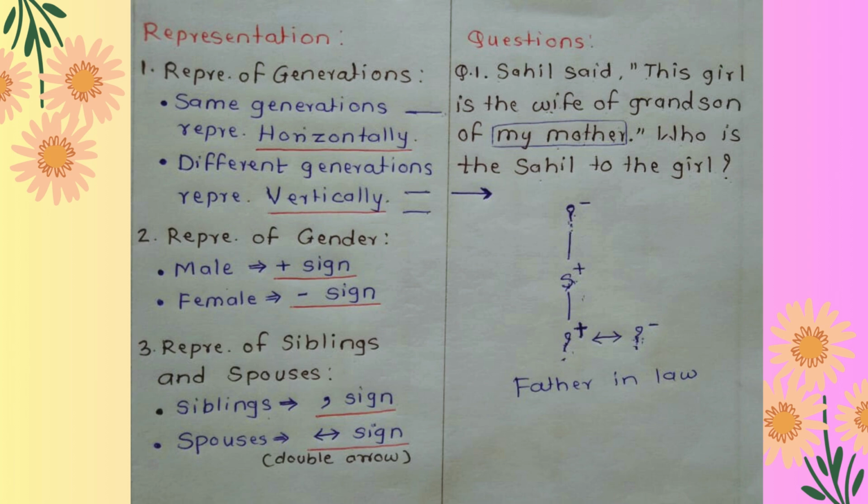So let's first discuss why we want to do the representation. While solving a blood relation question, when we represent the relationship between the father or son, we can solve that question easily. So that's why we are representing the question's information.